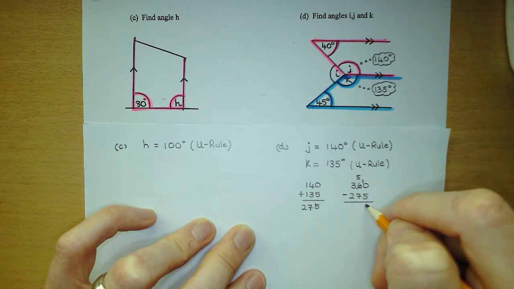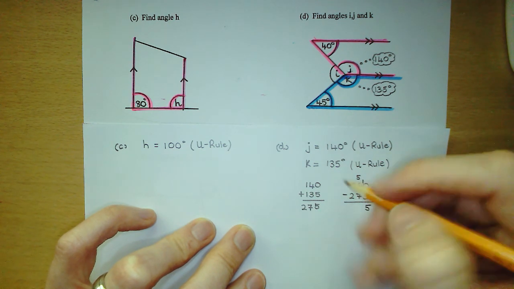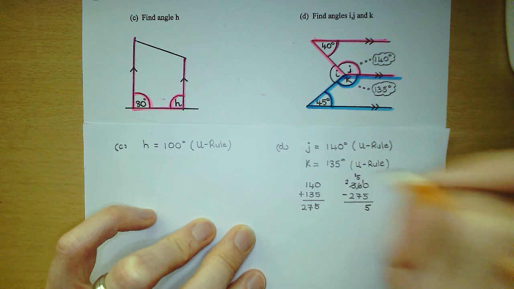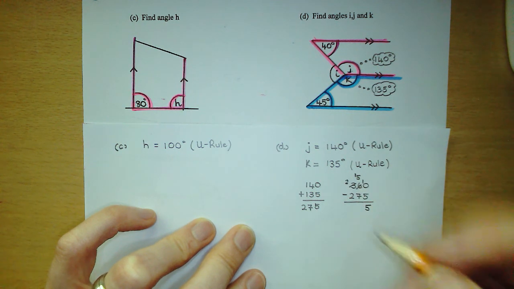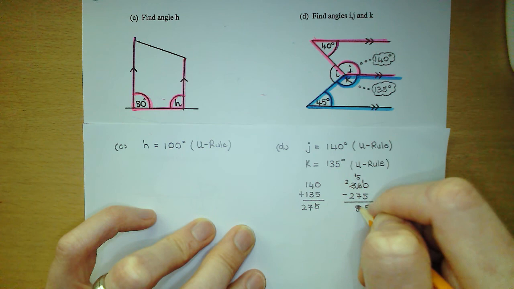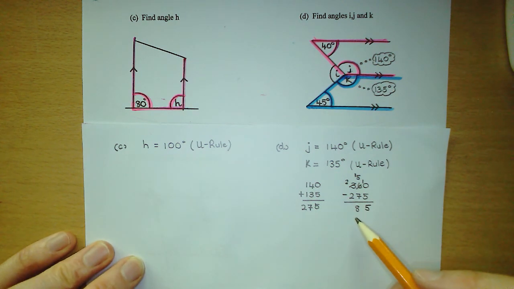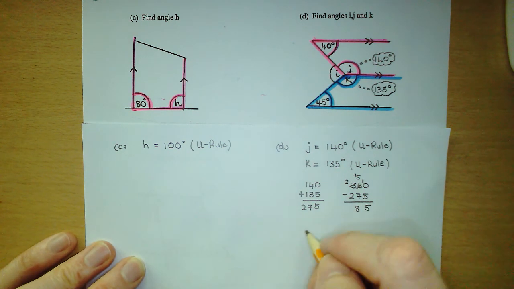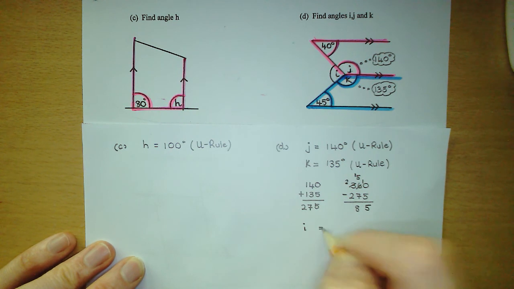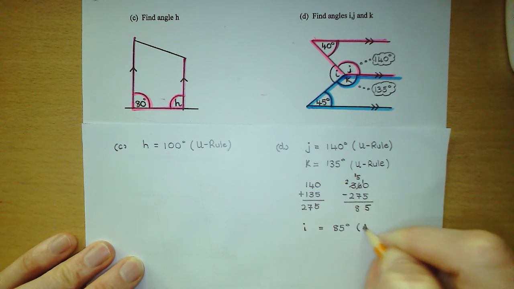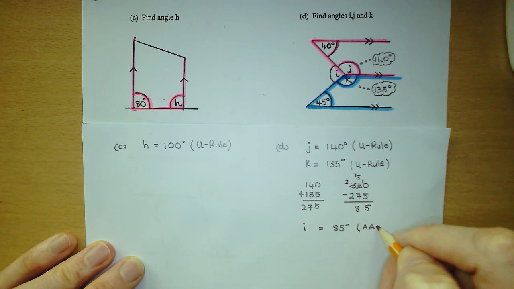So 10 subtract 5, that leaves us with 5. We're going to have to borrow from the 3 and then bring over to make 15. So 15 subtract 7 is 8. And then 2 subtract 2 is nothing. So we're left with 85 degrees. So that means that angle I is equal to 85 degrees because of angles at a point, AAP.